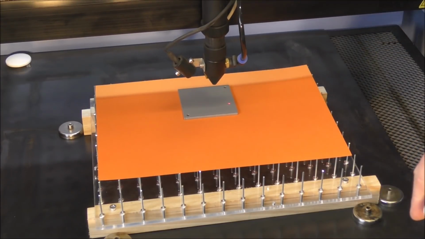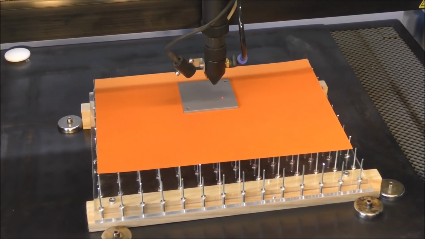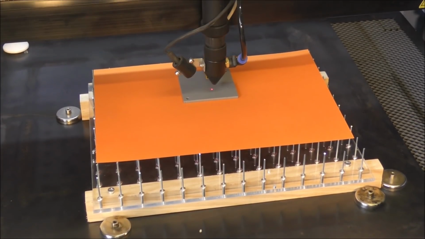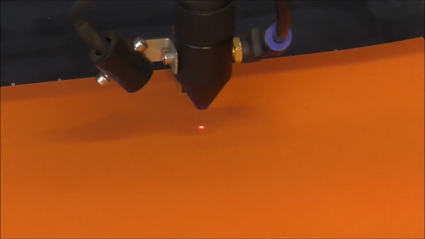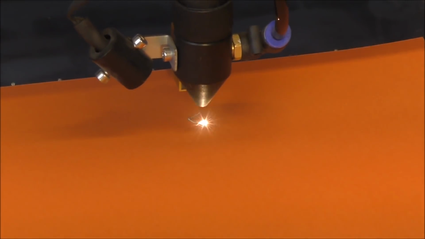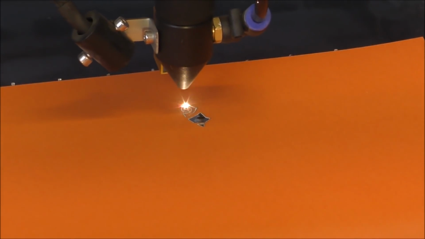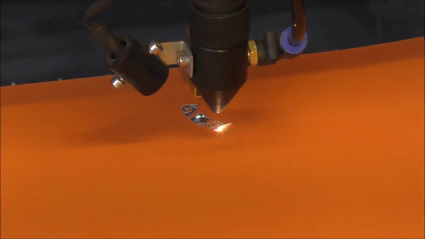Okay, so we'll set the Z height now. I can tell right away that that's probably a little bit too much heat, so we can knock it back a little bit, but I'll cut it anyway.